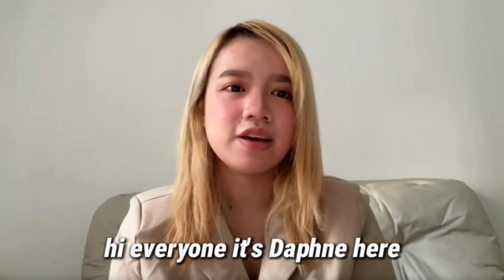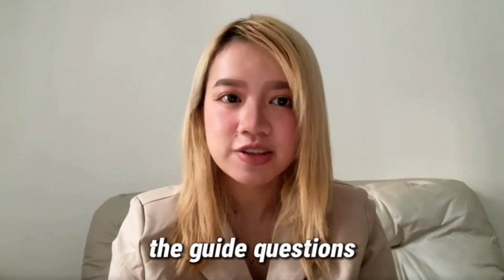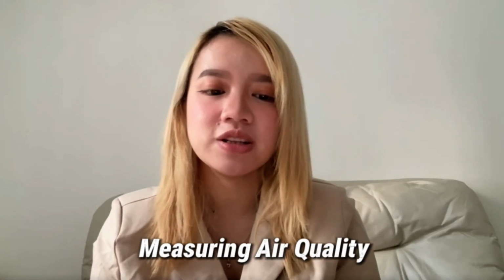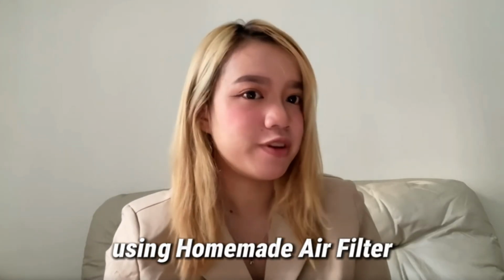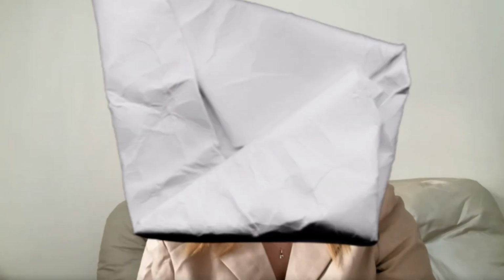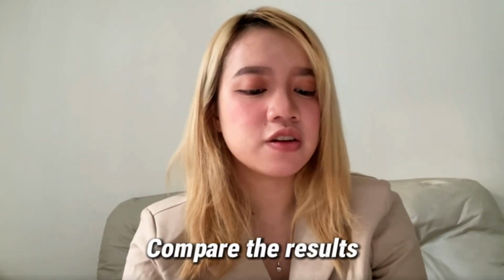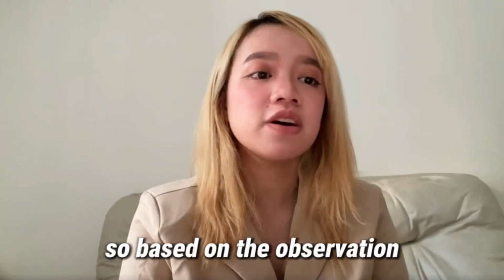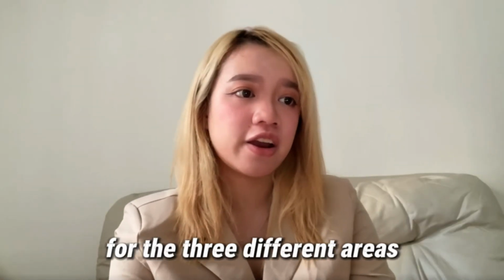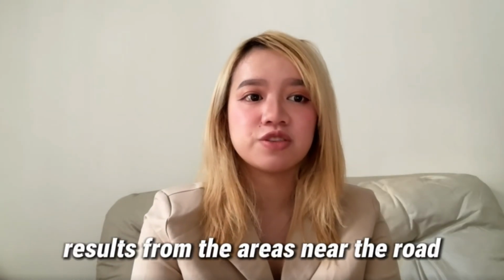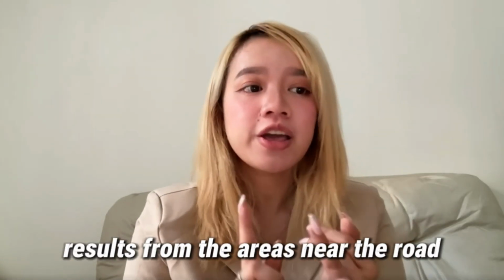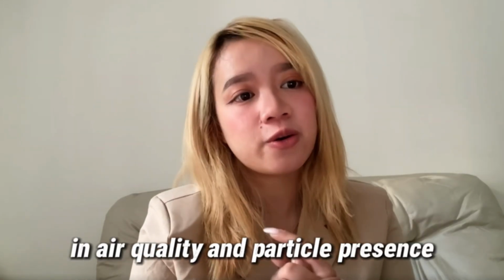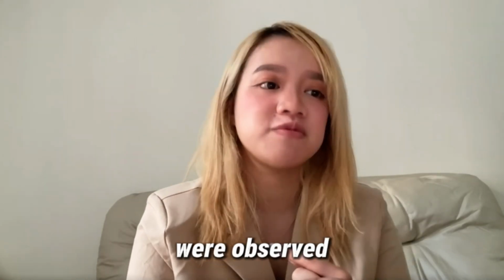Hi everyone, it's Daphne here and I am here to discuss the guide questions of our observational experiment entitled Measuring Air Quality Using Homemade Air Filter. So, question number 1. Compare the result from different areas near the road, garden, and house or living room. So based on the observation for the 3 different areas, when comparing the sticky paper results from the areas near the road, in the garden, and inside the living room, clear differences in air quality and particle presence were observed.